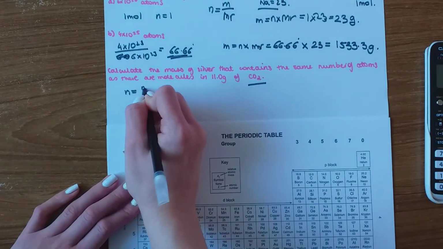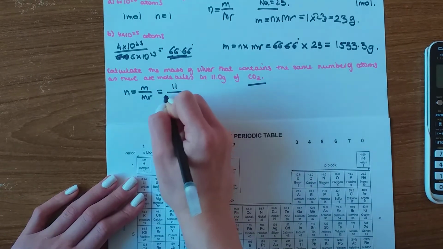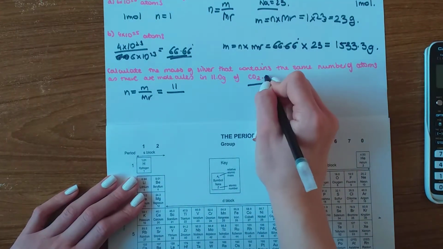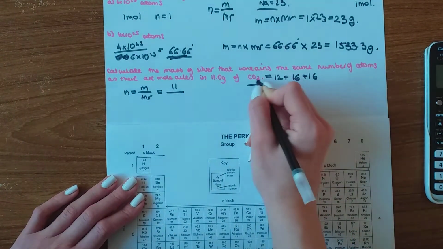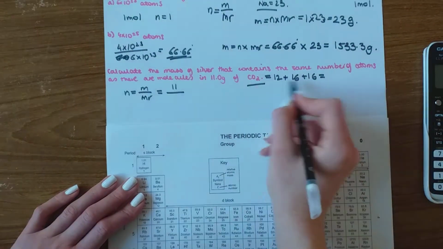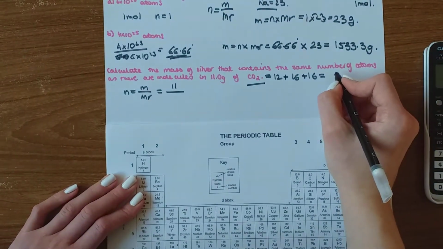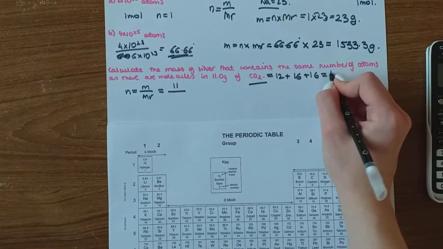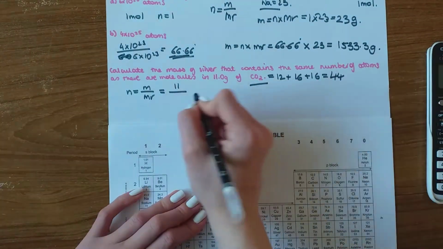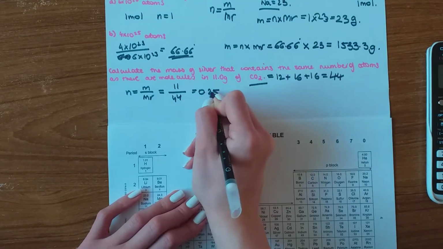So n equals mass over Mr. This gives us 11 over the Mr of CO2, which is 12 plus 16 plus 16 because we have 2 oxygens. And these are the relative atomic masses of these elements. And this gives us 44. You would put it in here, and the answer is 0.25.